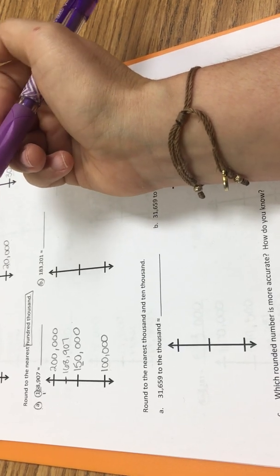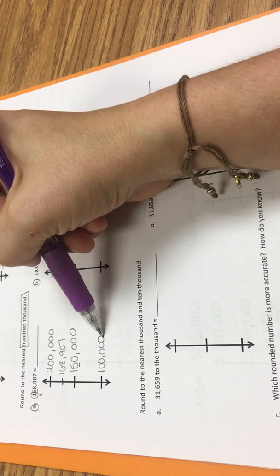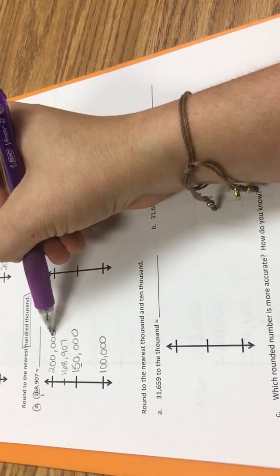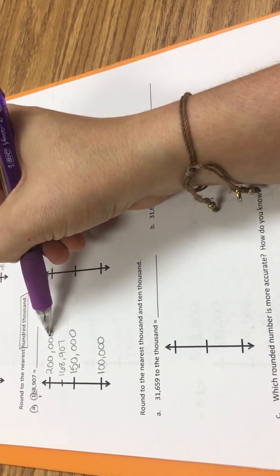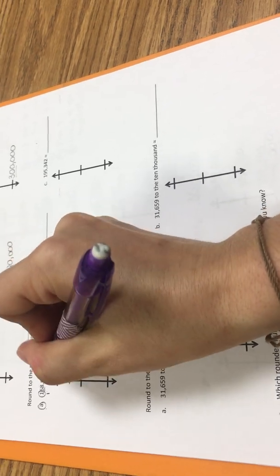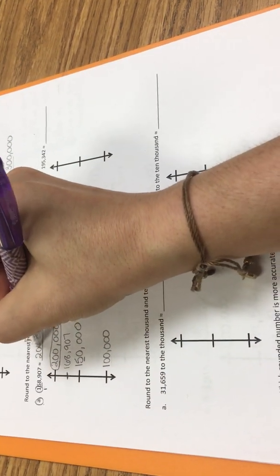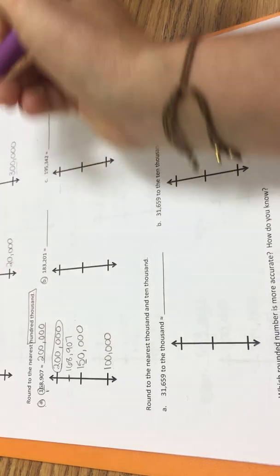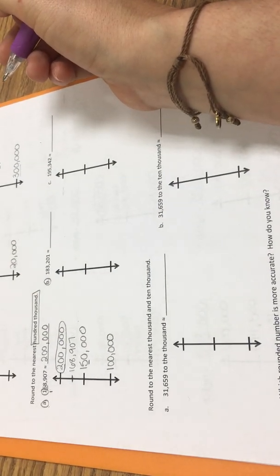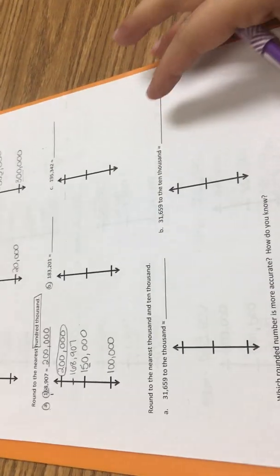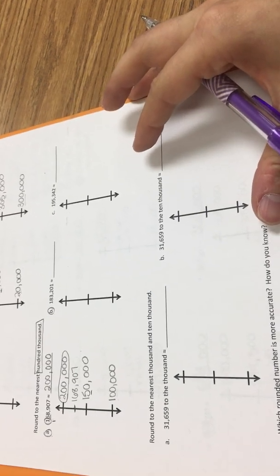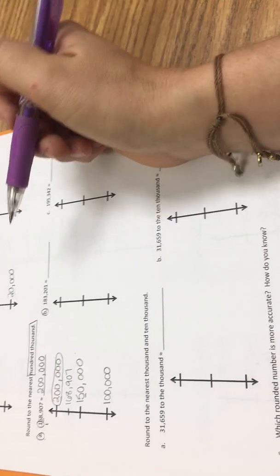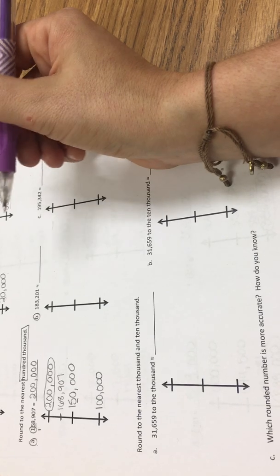Since we plotted this number above the midpoint, are we going to round down to 100,000 or round up to 200,000? We would round up to 200,000. So 168,907 is approximately 200,000.